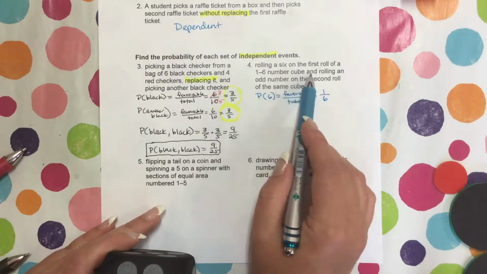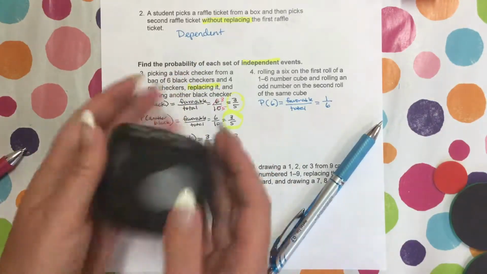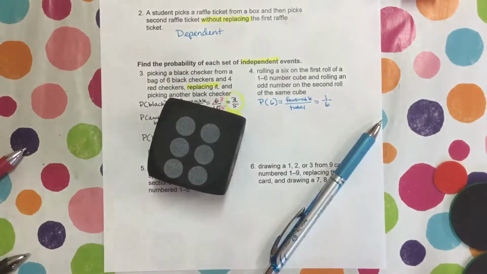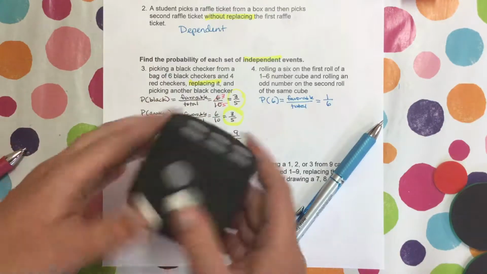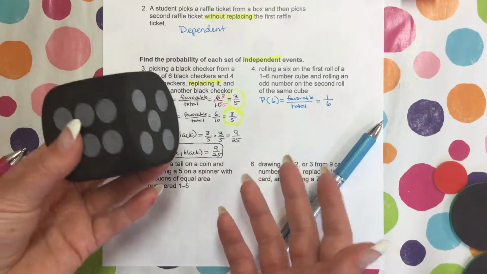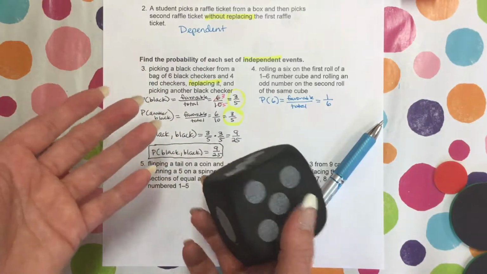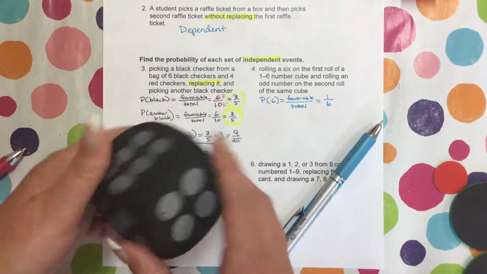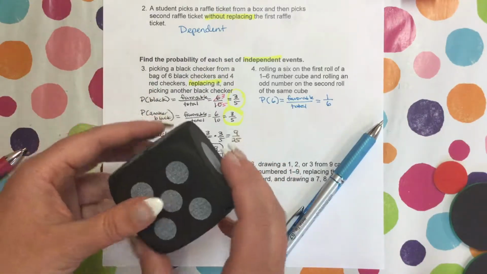And then rolling an odd number. Now, when we try to roll an odd number after, let's say we roll this and we get a 6, right, the first time, which is what we want. And then the next time we want to say, hey, what's the probability of rolling an odd number? Well, does the first roll have anything to do with the second roll? No, they're completely independent, okay? So these are independent events.